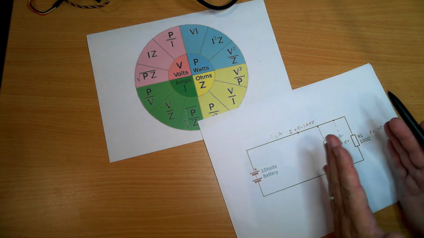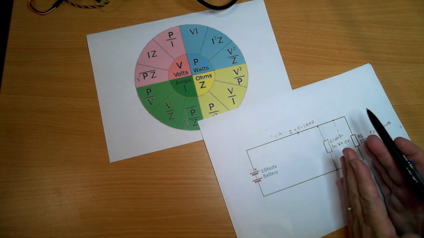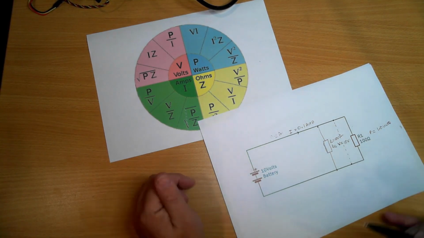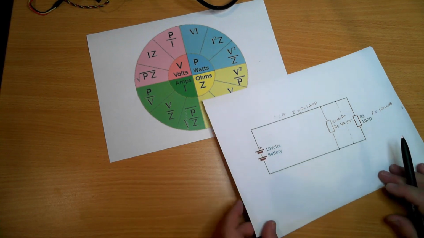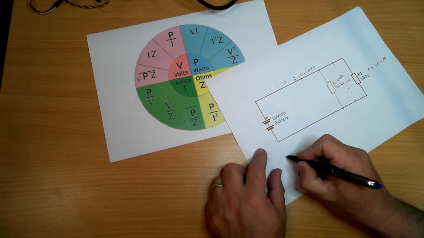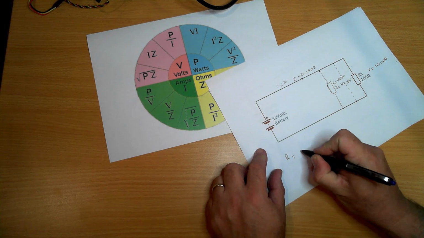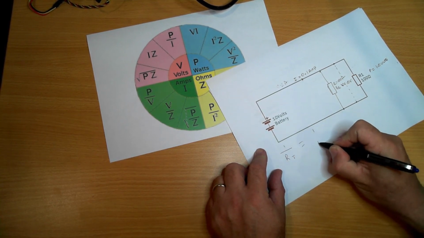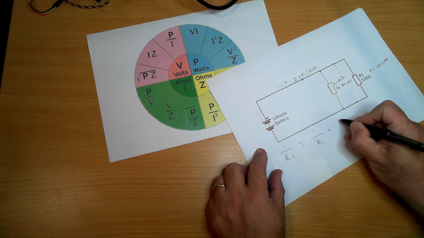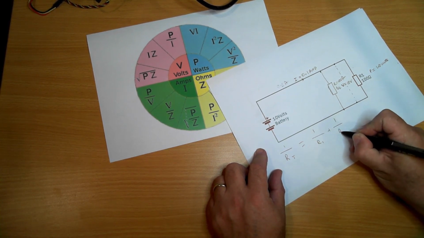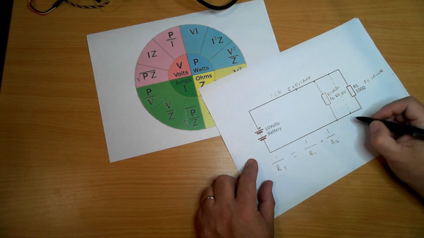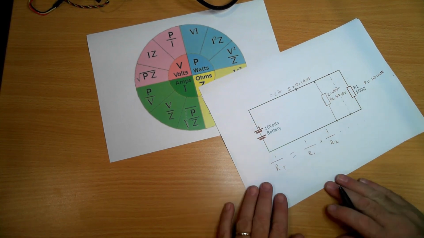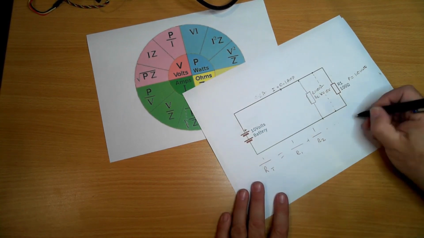So when we add resistors together in parallel, we're actually reducing our overall resistance, and there is actually a formula for that. 1 over R total is equal to 1 over R1 plus 1 over R2, etc. That's for parallel.